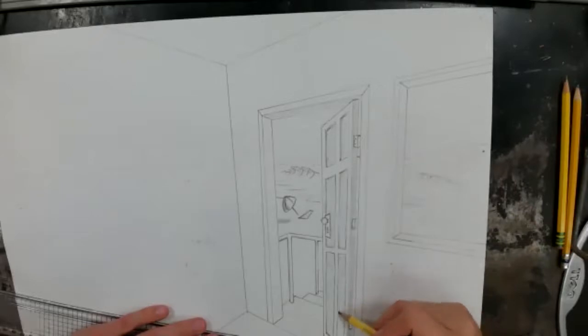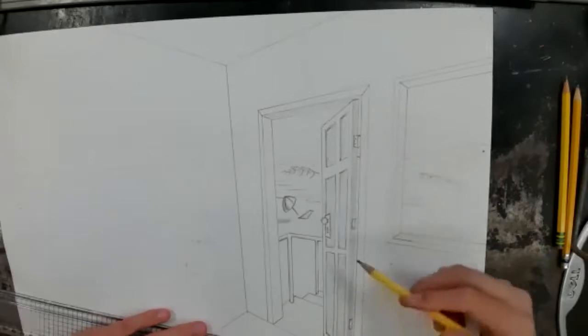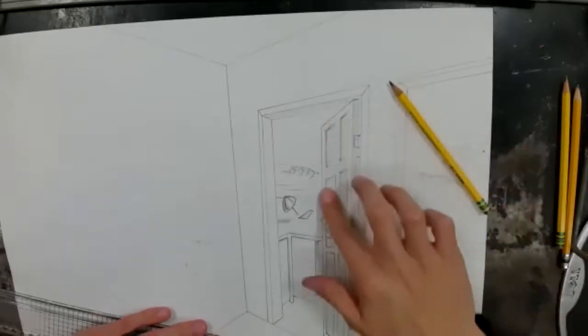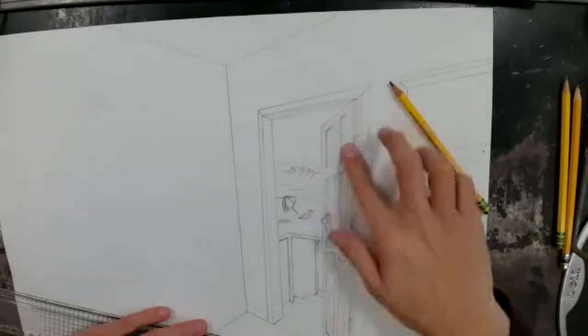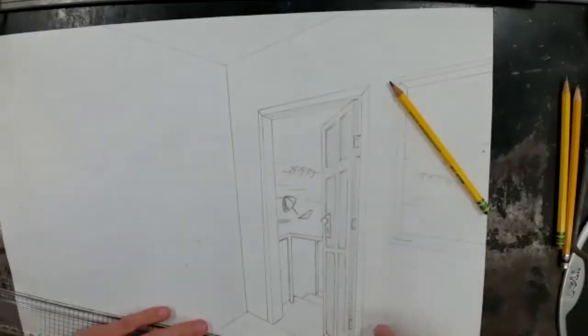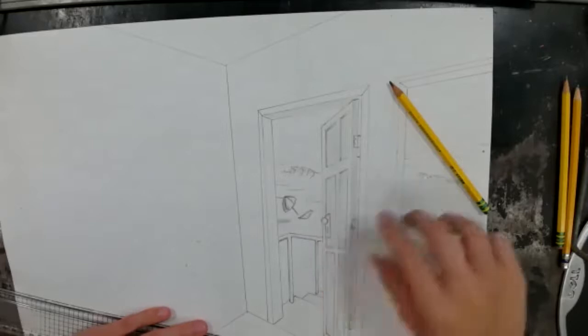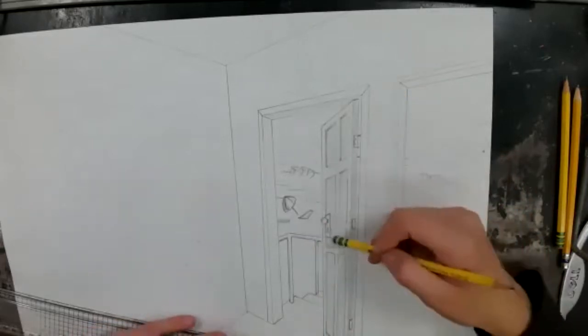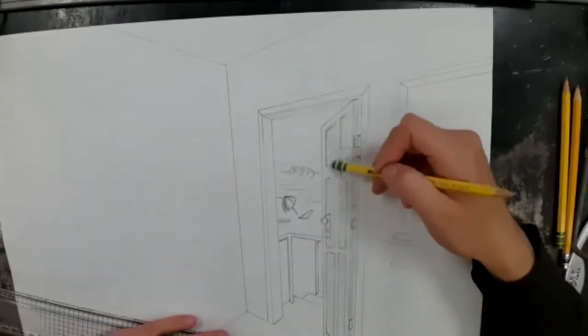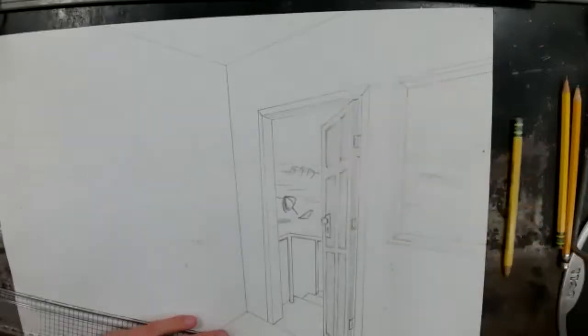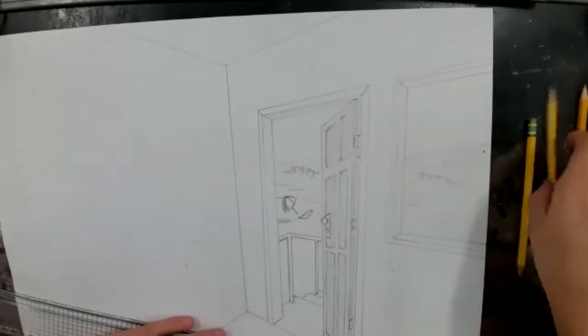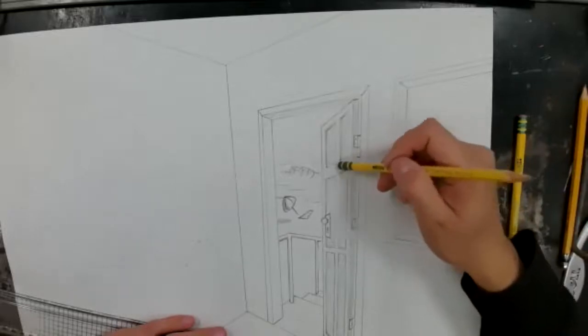Okay, I'm adding value to my drawing now. And I can even shade it in with my finger. And erase some. If it's too dark, I'm gonna erase some with my eraser.